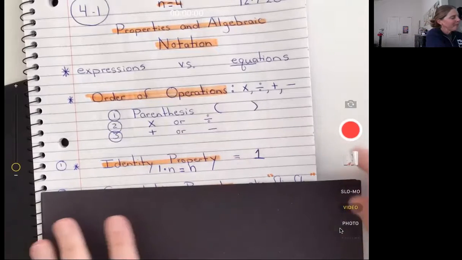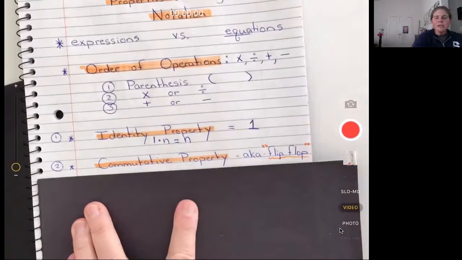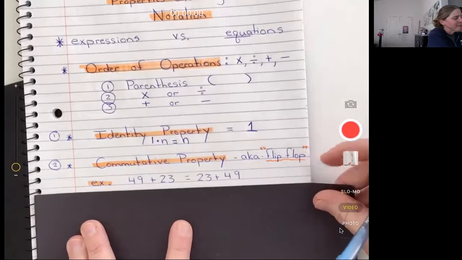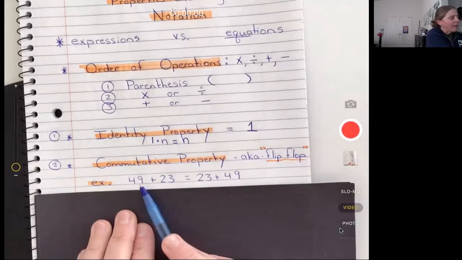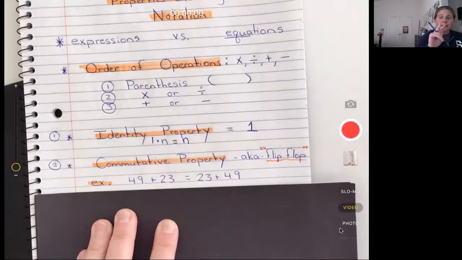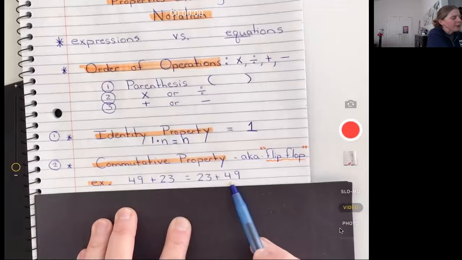Okay? All right, moving on to the next property review, the commutative, AKA flip-flop. I always do that, flip-flop. That just means, for example, if you have 49 plus 23, you can flip-flop it, flip it. It is equal to 23 plus 49.